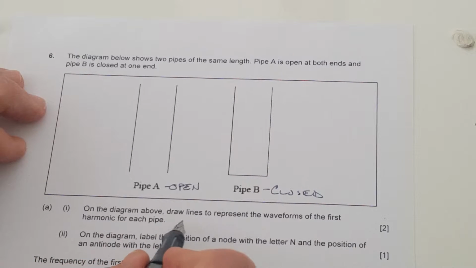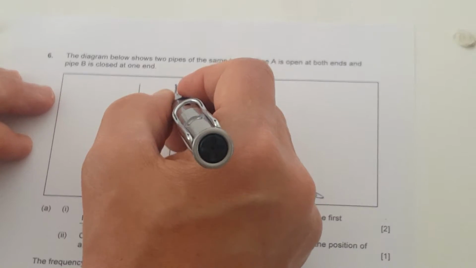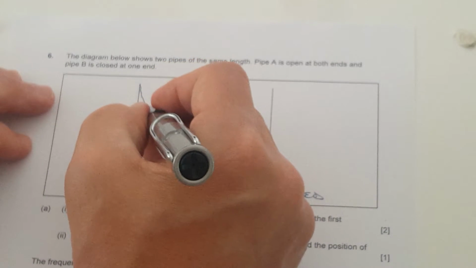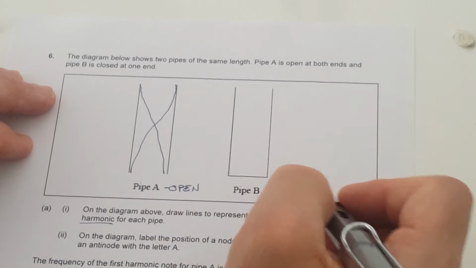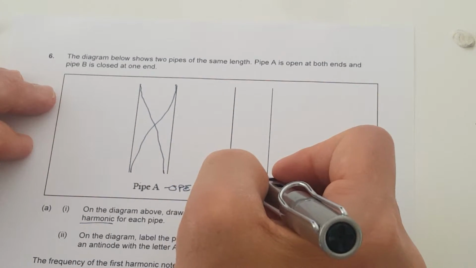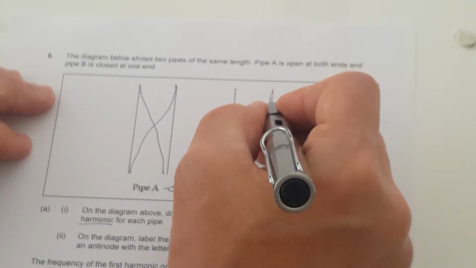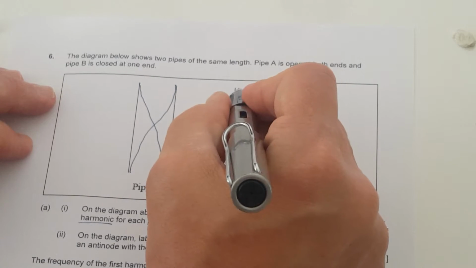On the diagram, draw lines to represent the waveforms of the first harmonic for each pipe. The first harmonic of an open pipe is going to be something like this. For our closed pipe, we're going to have a node here and an antinode here, so we want to make sure that that's drawn appropriately.